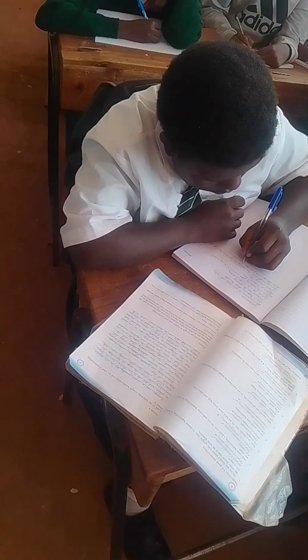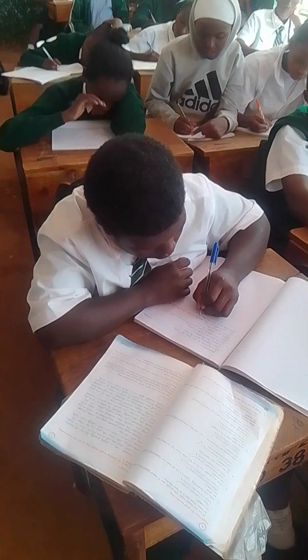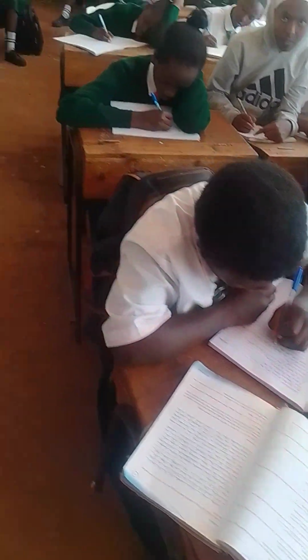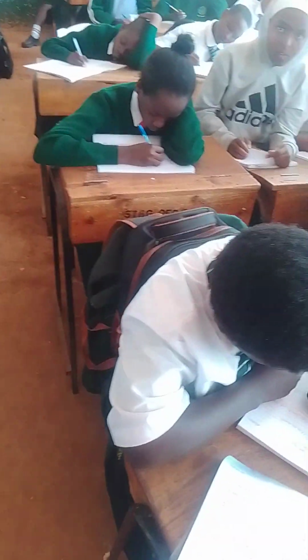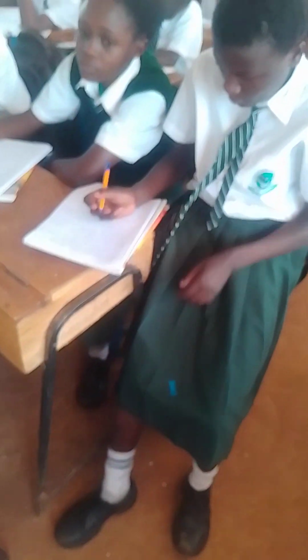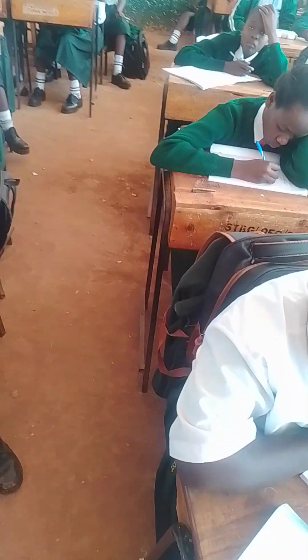If you don't cross the T, what will the reader see? Letter L, isn't it? And if you don't place the dot on J or I, especially I, when you are writing inside other words, it will look like a capital letter. And I saw one of you had that challenge.